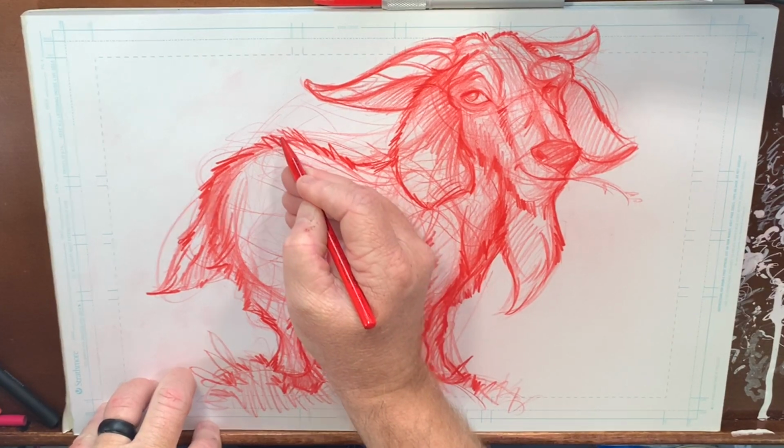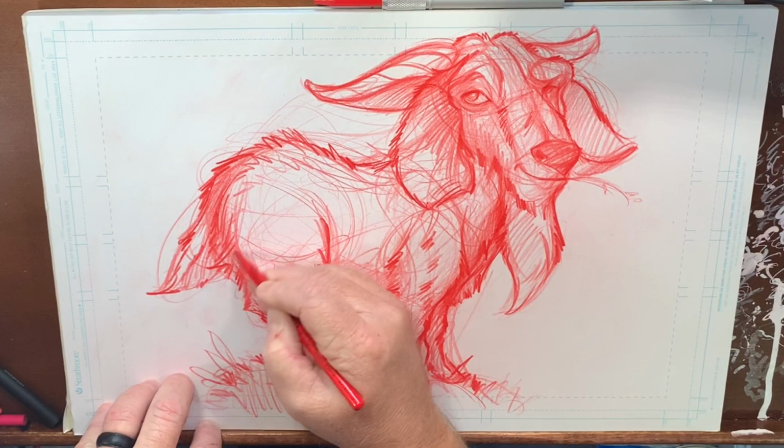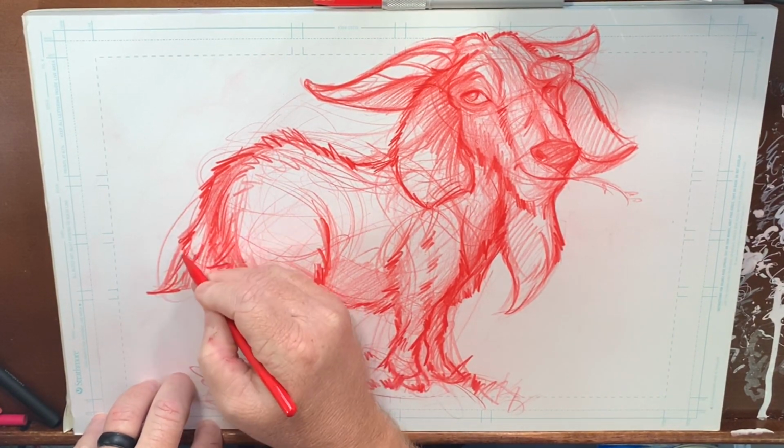He's a really furry goat. Oh my goodness. And he's not an Angora goat, I don't think. He might be. No, I don't think he is.